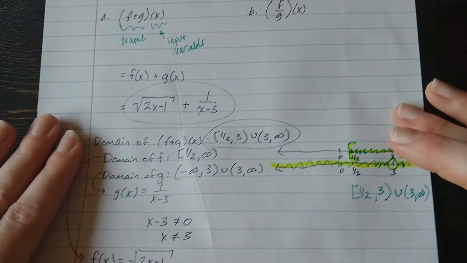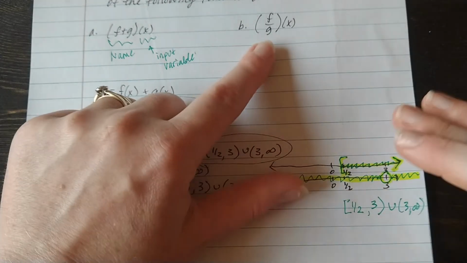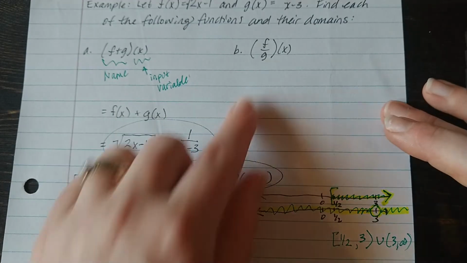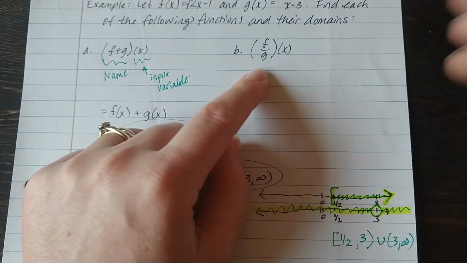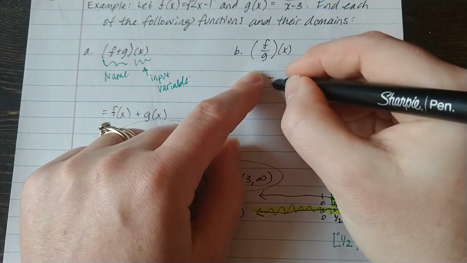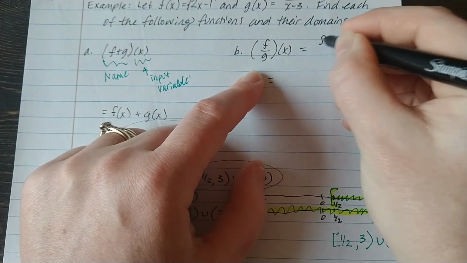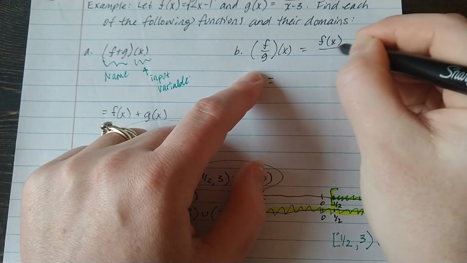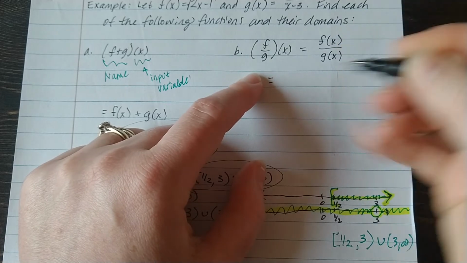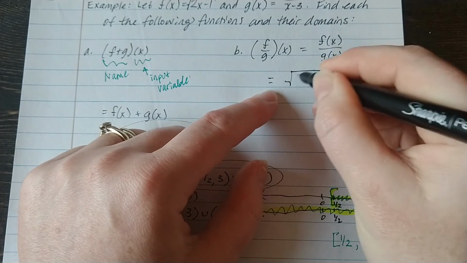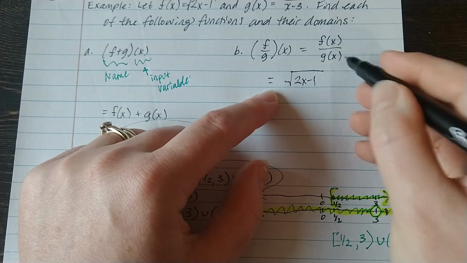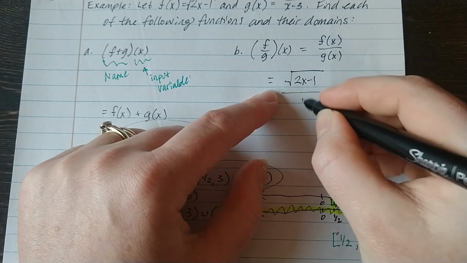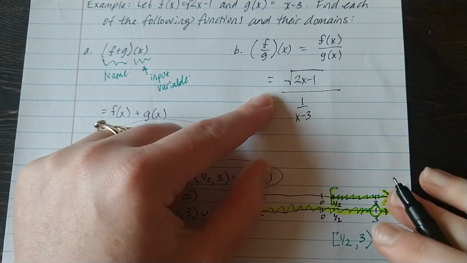Now, when it comes to dividing these two functions, almost everything is exactly the same. This just says take f of x and divide it by g of x. So f is the square root of 2x minus 1. G of x is 1 over x minus 3.